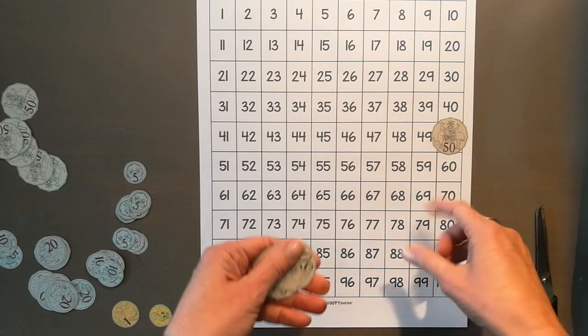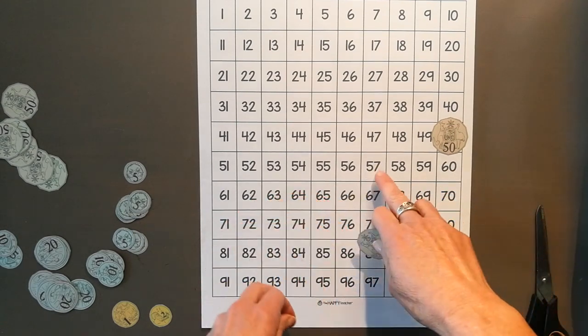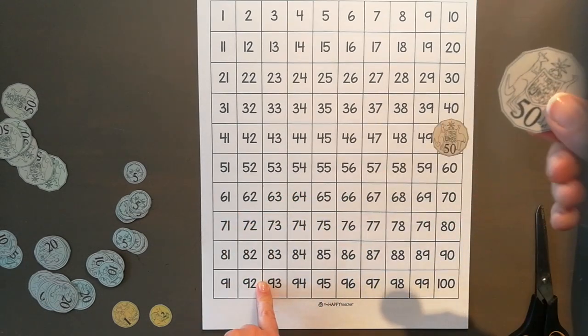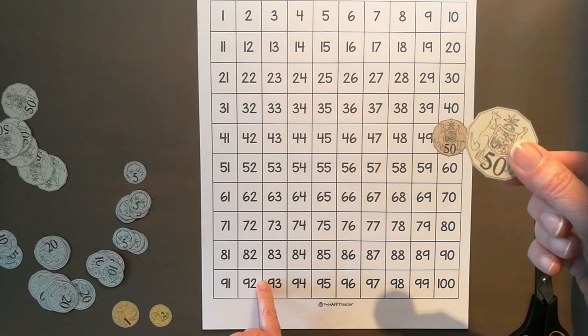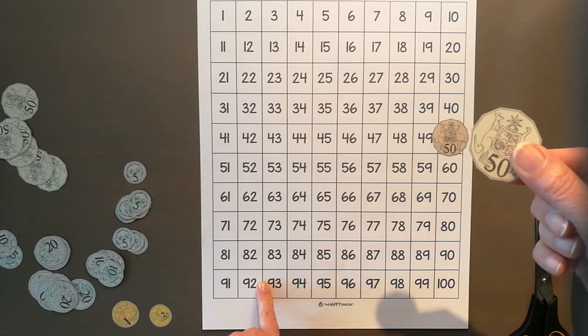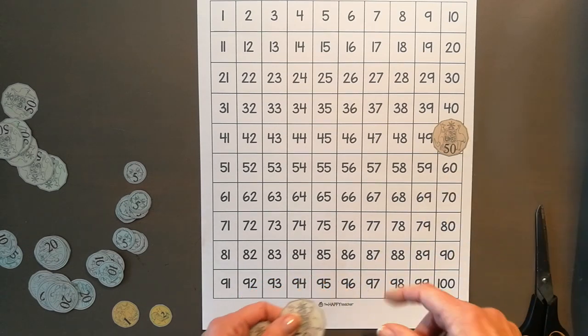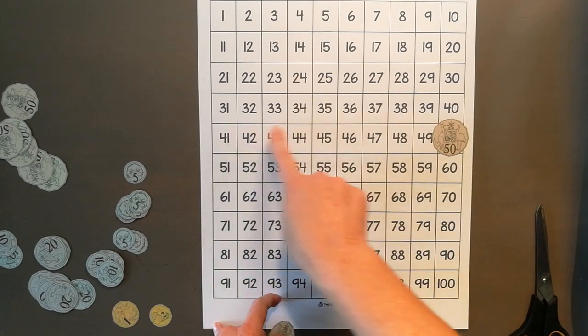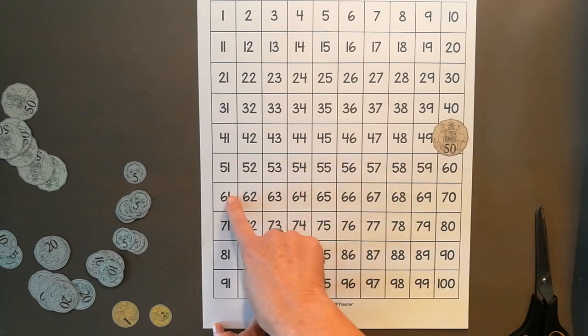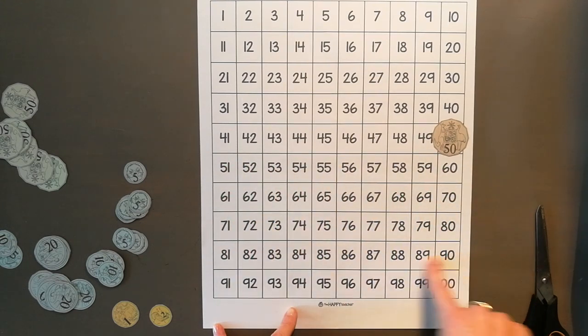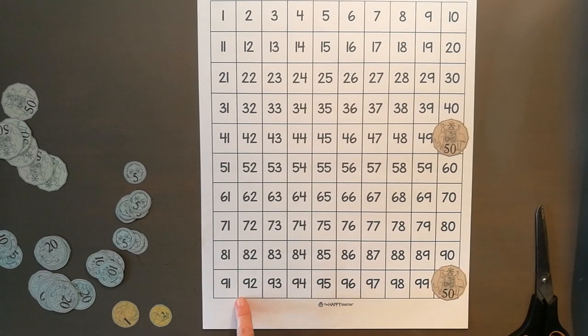Where am I going to put the other one though? There's still space left on my 100. Will I be able to fit the other 50 on somewhere? Where will that fit? You think so? Well, let me check. That was 5 rows. So I've got 1, 2, 3, 4, 5 rows.